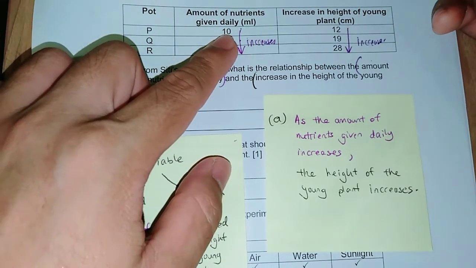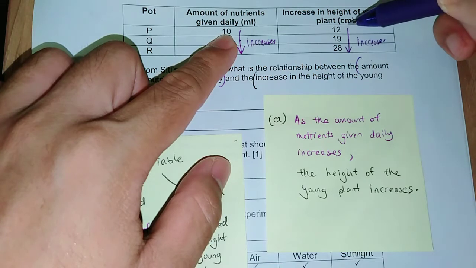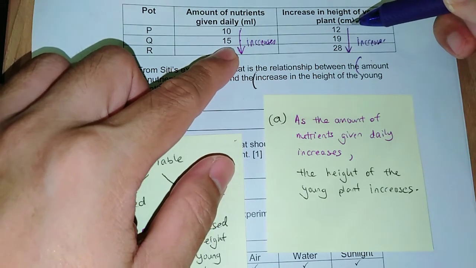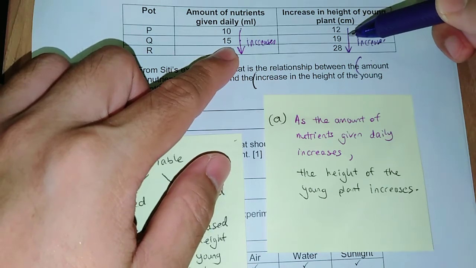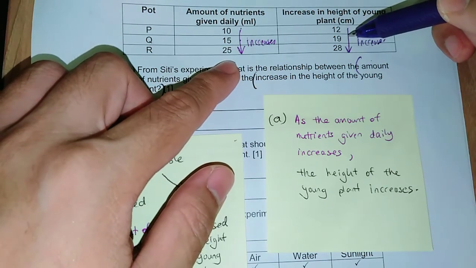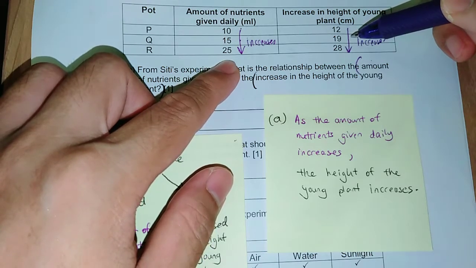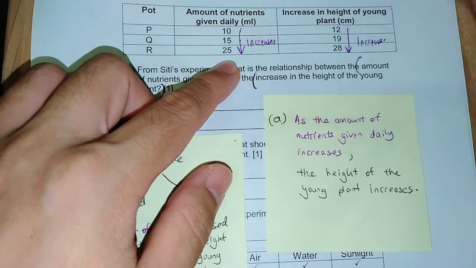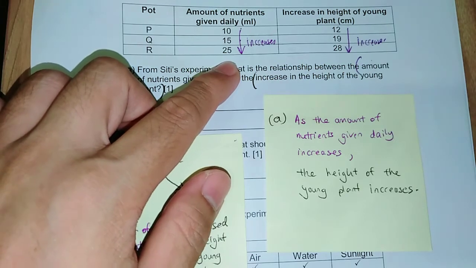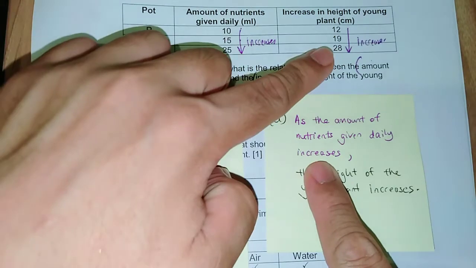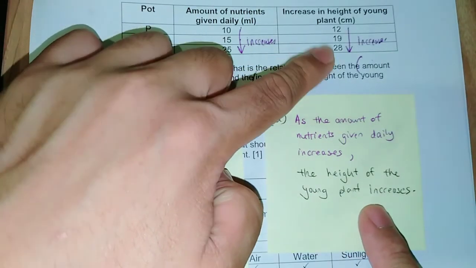When you give the plant 10 ml of the nutrients, it grows to 12 centimeters in height. Give another plant 15 ml of nutrients, it grows to 19 centimeters in height. And the last one, you give the plant in pot R 25 ml of nutrients, it grows to 28 centimeters. Therefore, this tells us that as the amount of nutrients given daily increases, the height of the young plant also increases.